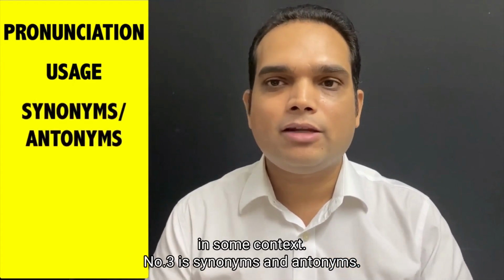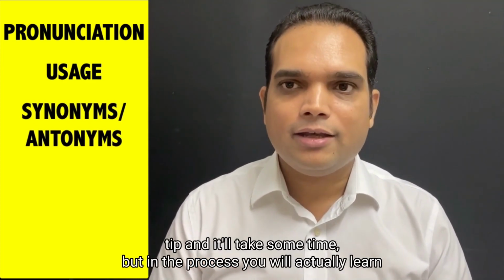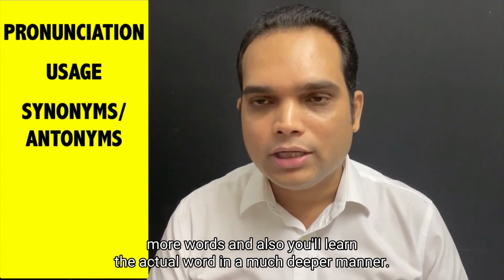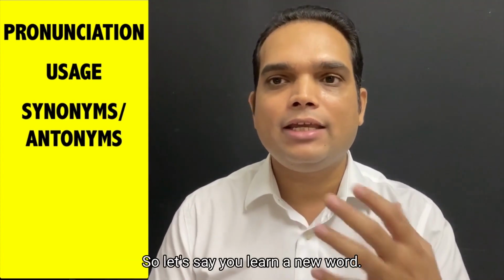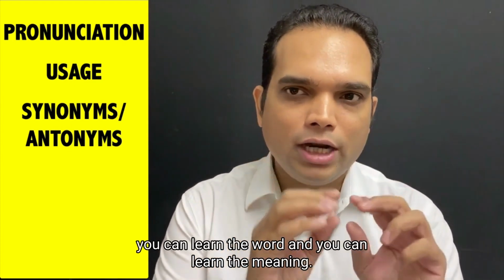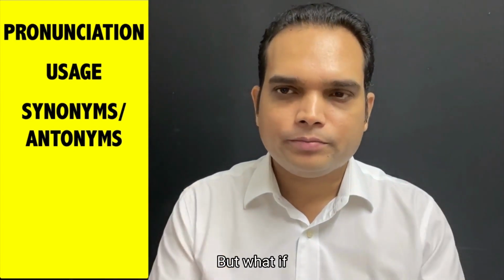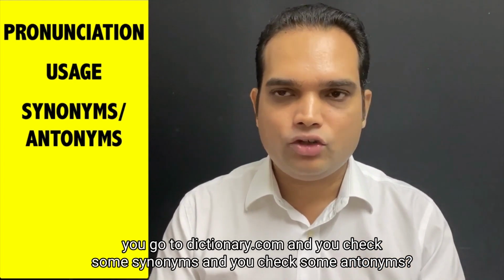Number 3 is synonyms and antonyms. Now, this is a very interesting tip, and it'll take some time, but in the process you will actually learn more words, and also you'll learn the actual word in a much deeper manner. So let's say you learn a new word. There's one way of doing it. You can learn the word and you can learn the meaning, and okay, you learn a word. But what if you go to dictionary.com and you check some synonyms and you check some antonyms?